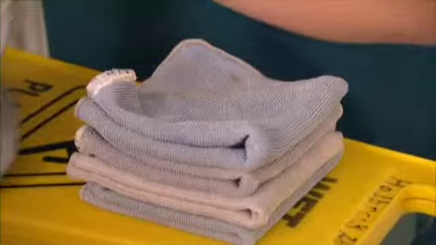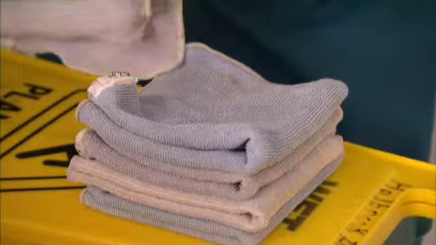Remove the gloves and discard. Clean your hands with alcohol-based hand rub. If your hands are visibly soiled, you must use soap and water to clean them. Put on fresh gloves. Use a fresh cloth saturated with cleaning solution and disinfectant.